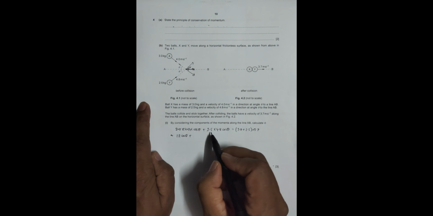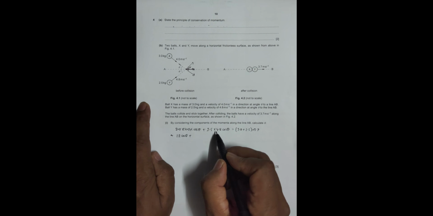Now the mass is added, 3.0 plus 2.5, and the velocity is 3.7. Here there is no angle because it is 0 degrees now. So this gives me 12 cos theta plus 2.5 into 4.8, which is also 12.